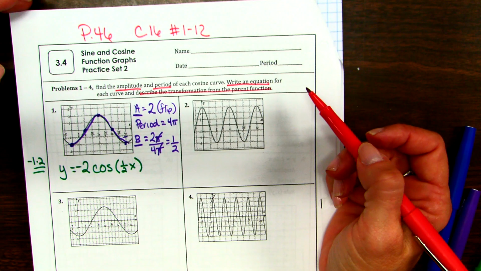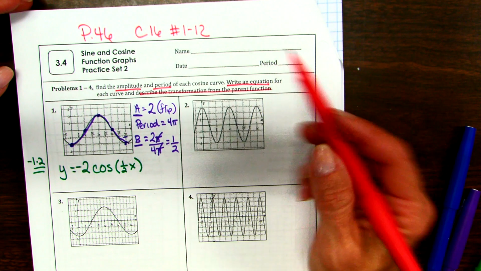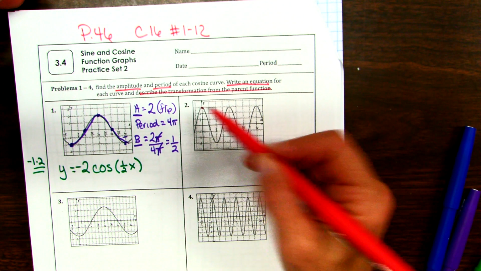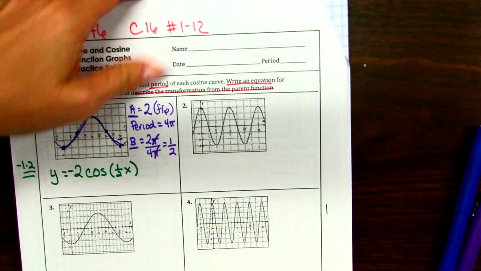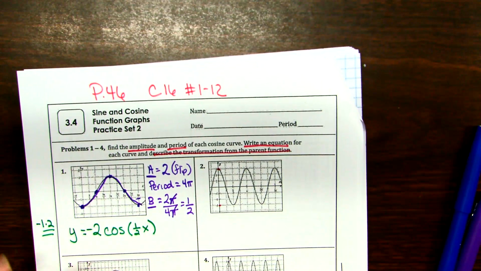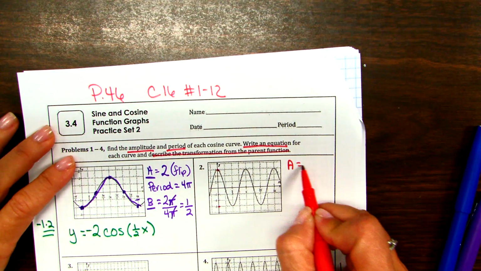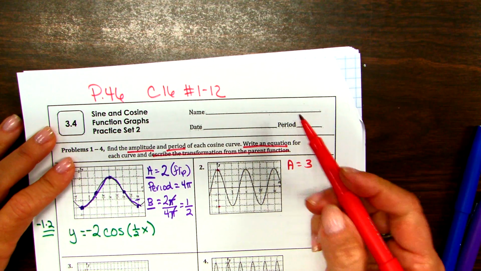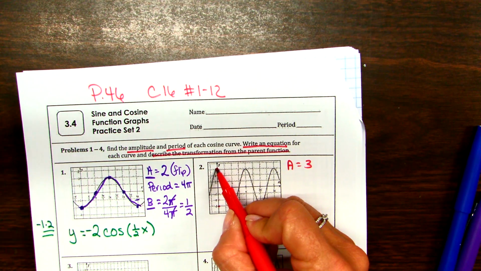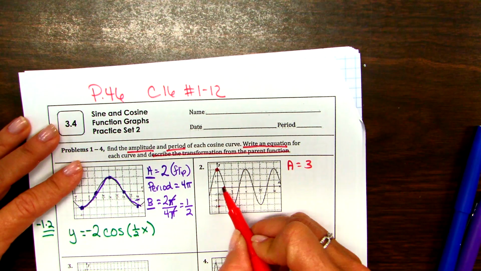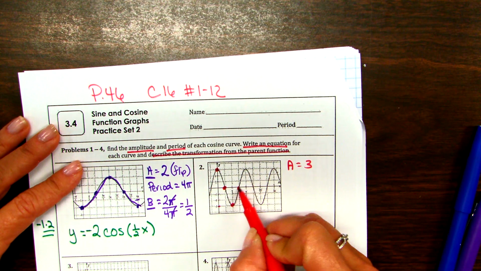Good? Okay. So amplitude, we're up to 3, is that 3? Down to 3? Yours are probably just as bad as mine. Yeah, that's 3. So amplitude is 3. Let's see if there's a flip and find the period all at one time. We're starting up, no flip here. Up, middle, down, middle, up.